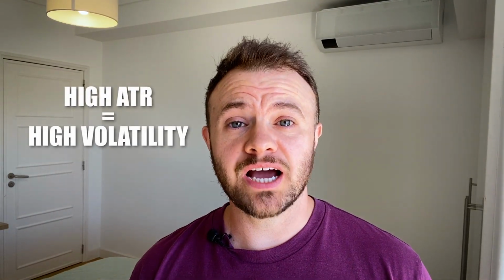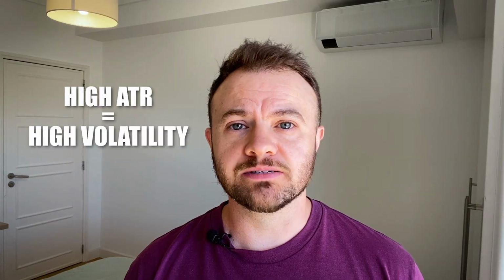But here's the most important thing. The ATR does not tell you the direction of a trend. A rising ATR does not mean the trend is going up, and a falling ATR does not mean that price is going down. It will only tell you how much an asset is moving over time. That can be up in one direction, down in one direction, that can be up and down in both directions. What a high ATR does tell you is high volatility. It means price is moving a lot. A low ATR tells you have relatively low volatility. Price isn't moving that much.